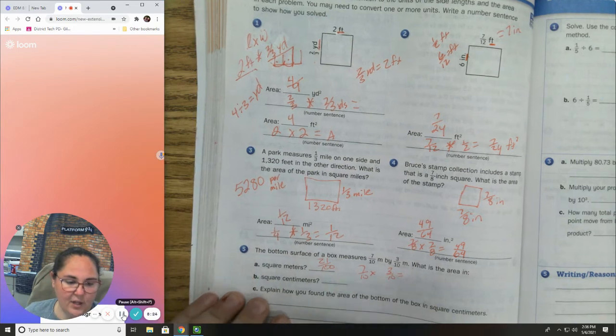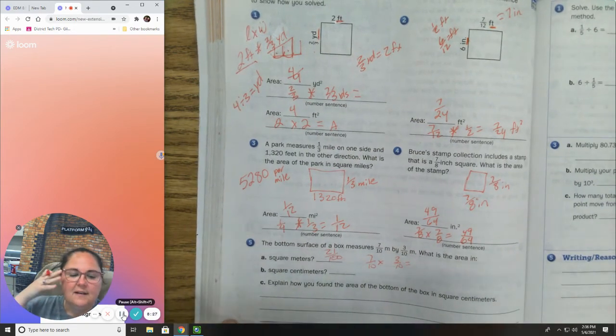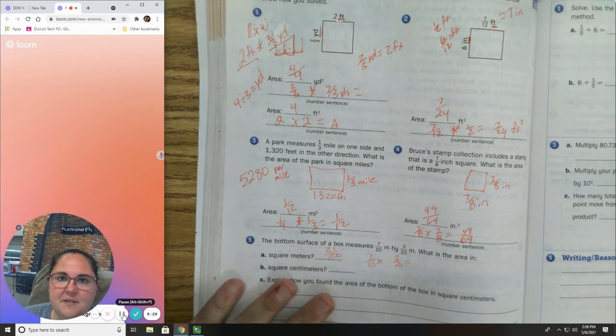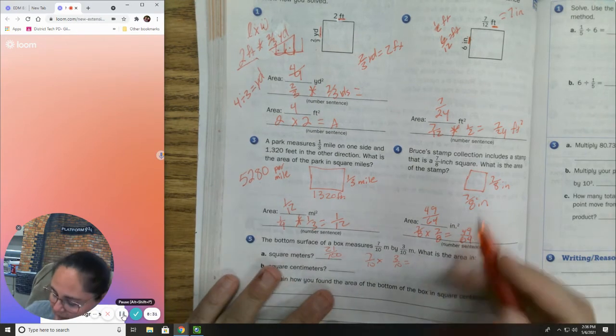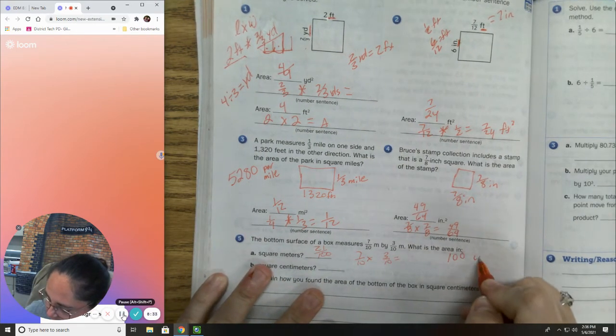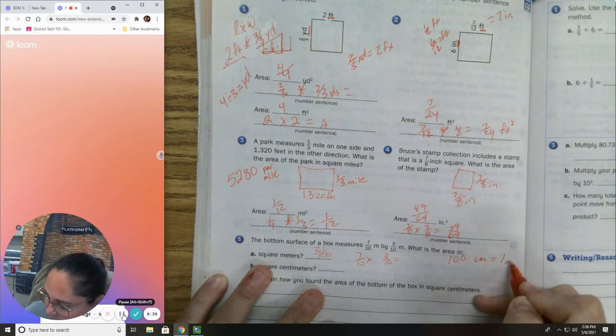Okay, so I know that meters to centimeters, or centimeters to meters, there are 100 centimeters in 1 meter.